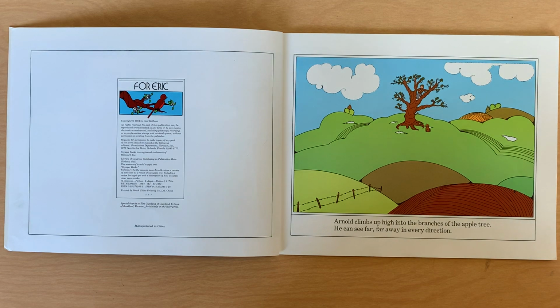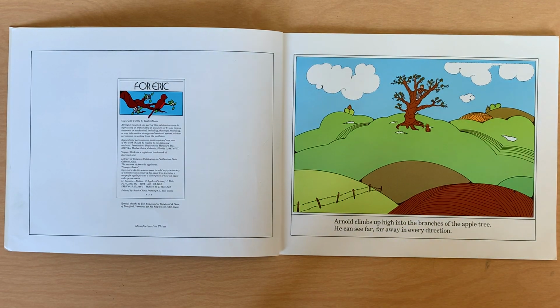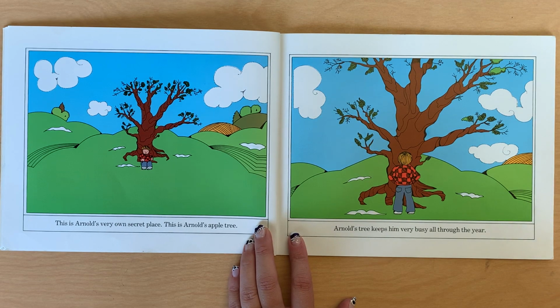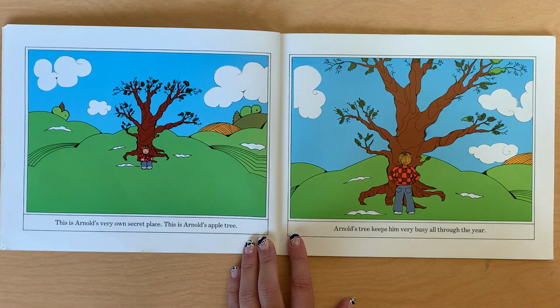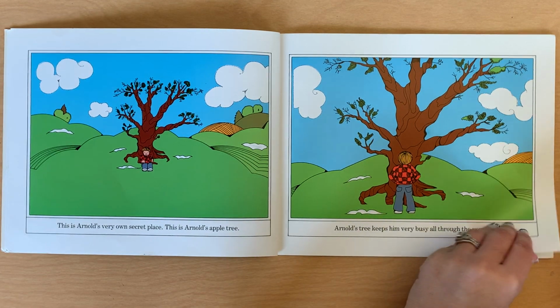Arnold climbs up high into the branches of the apple tree. He can see far, far away in every direction. This is Arnold's very own secret place. This is Arnold's apple tree. Arnold's tree keeps him very busy all through the year.